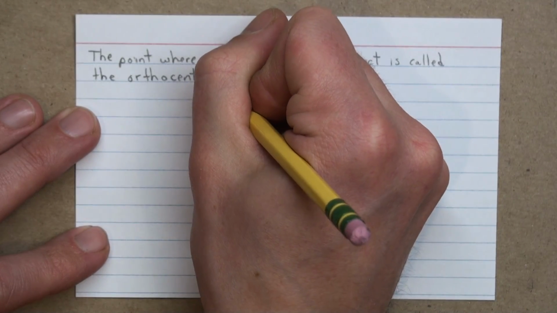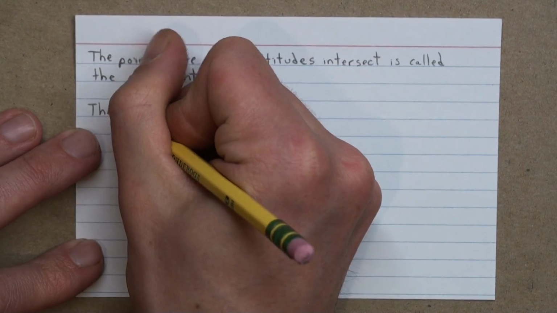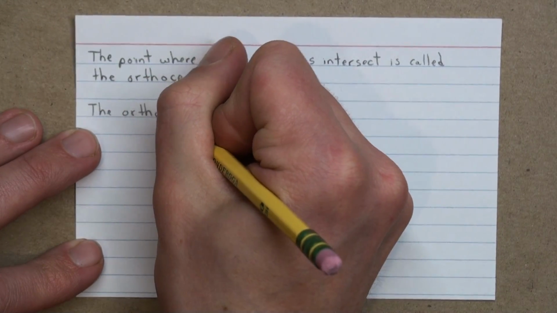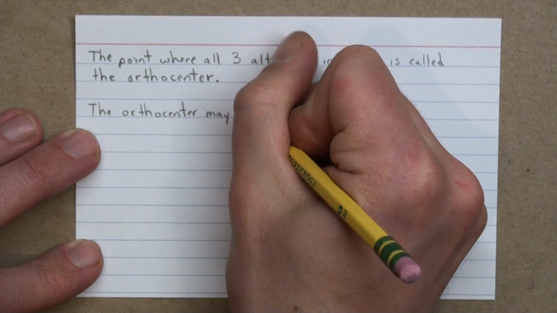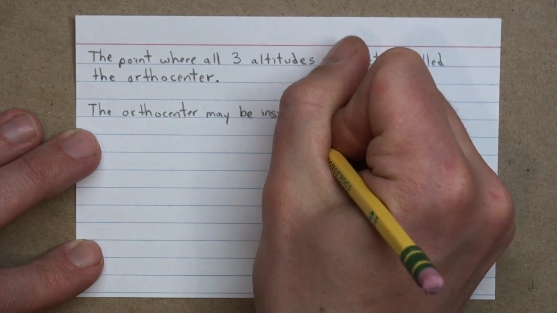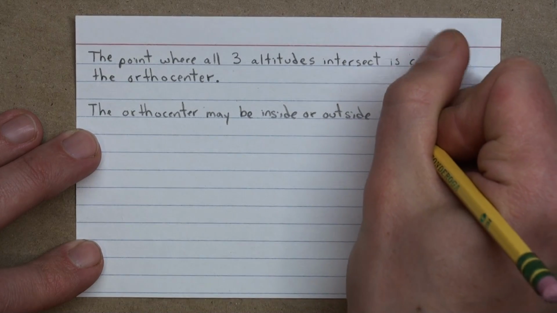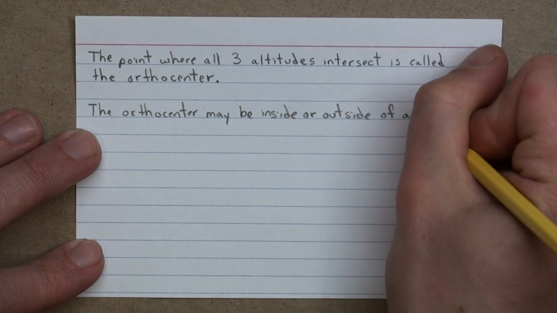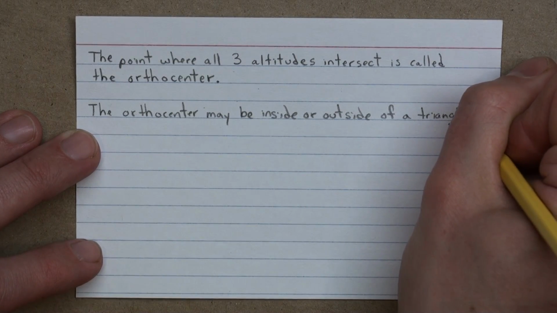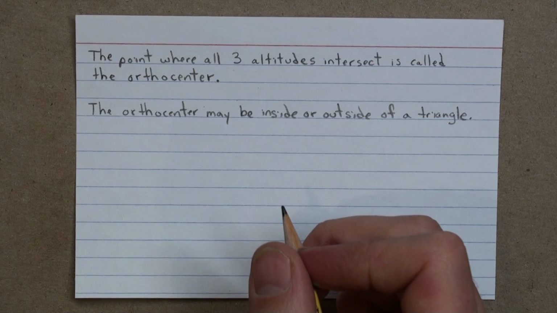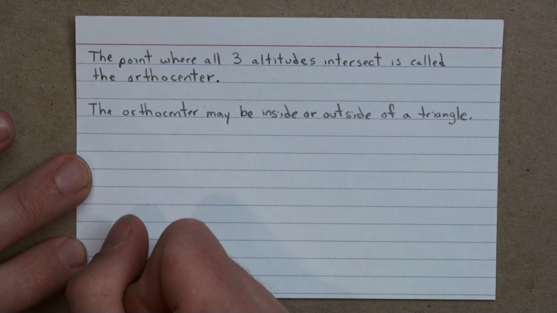Okay. The orthocenter may be inside or outside of a triangle. Let's put, this is card 32.